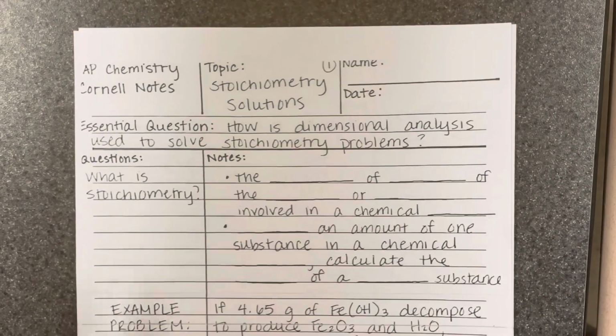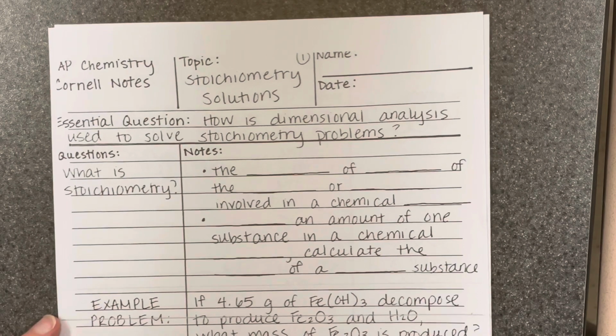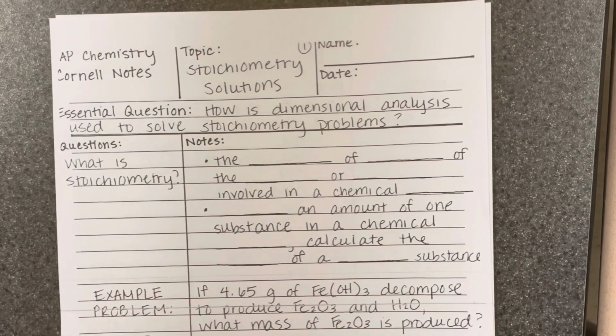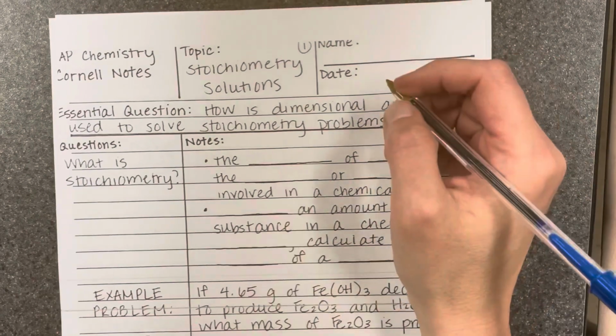Right, so welcome. Today we're going to talk about stoichiometry solutions. By the end of this lesson, you should understand how dimensional analysis is used to solve stoichiometry problems. First off, I've used this word a couple of times. What is stoichiometry?